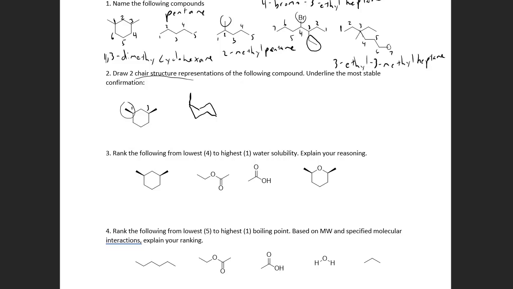At a high point on the ring, your up positions are axial positions. So this is carbon number 1, this is carbon number 2, this is carbon number 3. At carbon number 3, I also have a wedge, so that should be the up position. In this case, on carbon number 3, the up position is an axial position. So that's one representation.